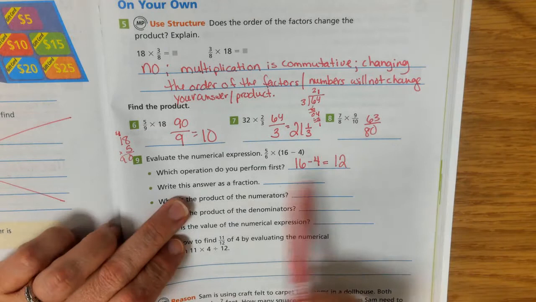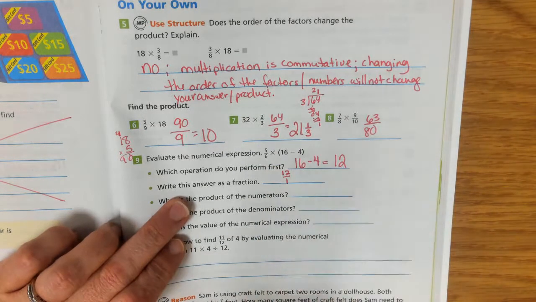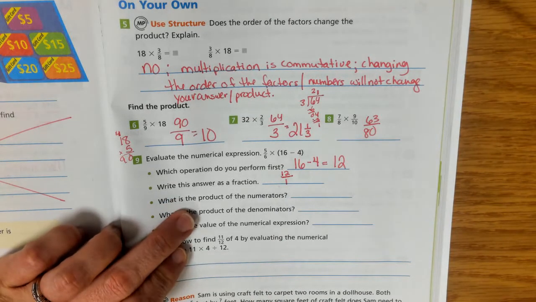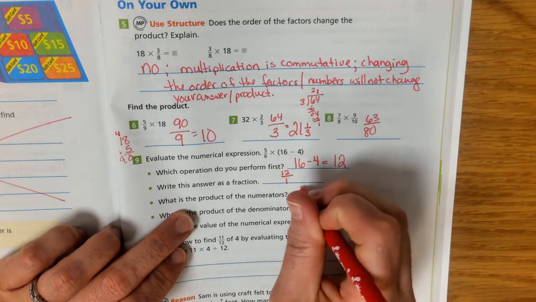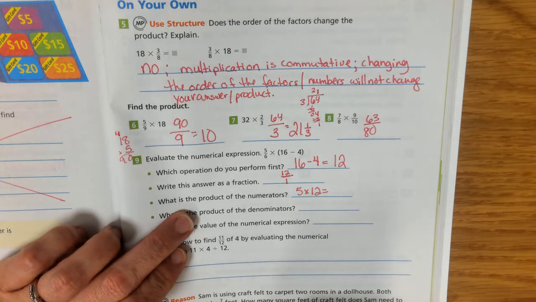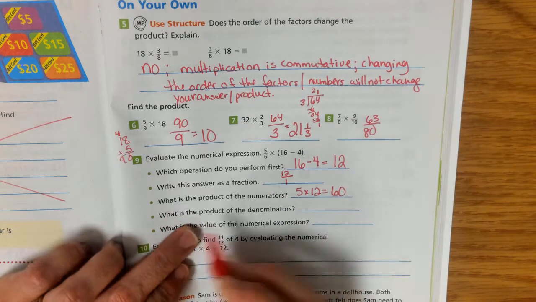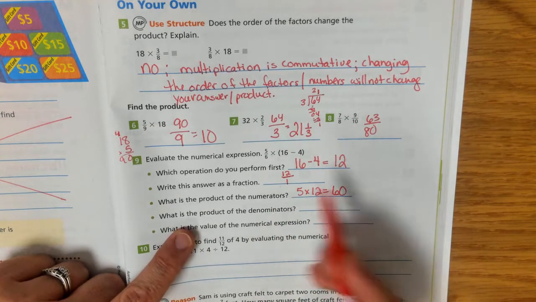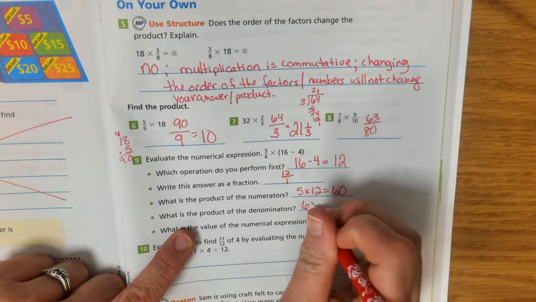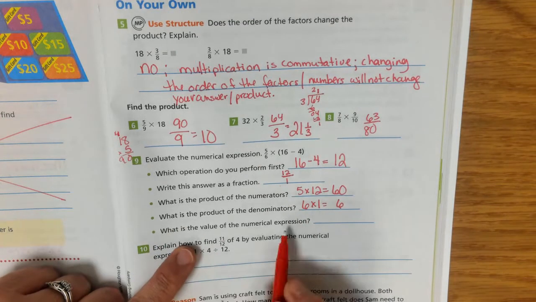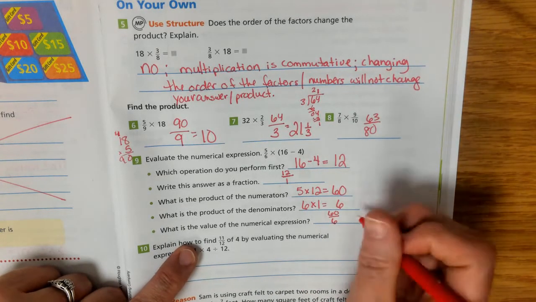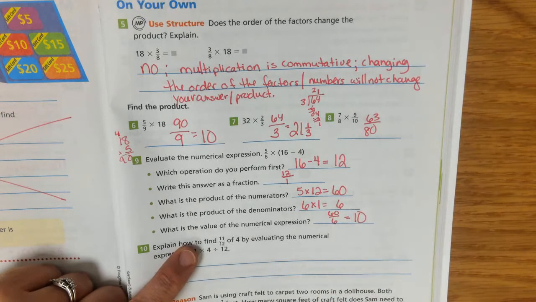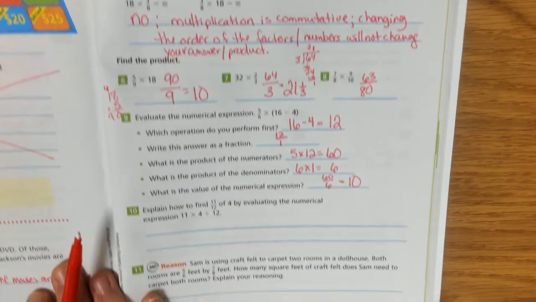So then we want to write this answer as a fraction, which would be 12 over 1 because it's a whole number. What is the product of the numerators? So that just means we're going to multiply our numerators. So 5 times 12 equals 60. Then we're going to do what is the product of the denominators. So that would be 6 times 1, which equals 6. So the value of this would be 60 sixths. 60 divided by 6 is the same as 10. So remember, we always do what's in the parentheses first, right? Order of operations.